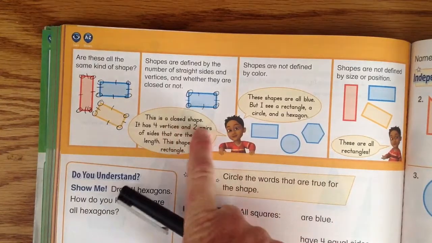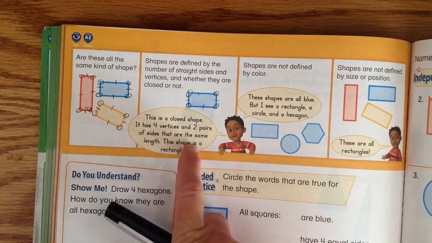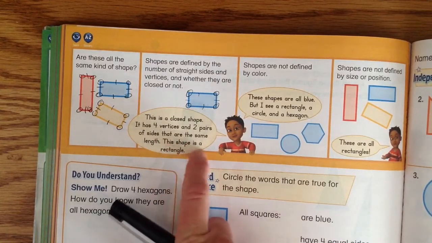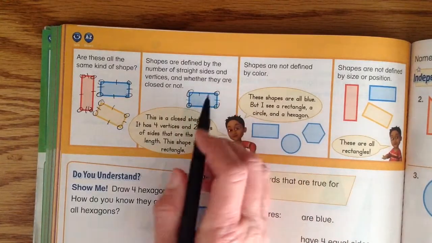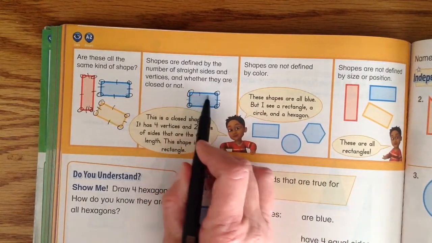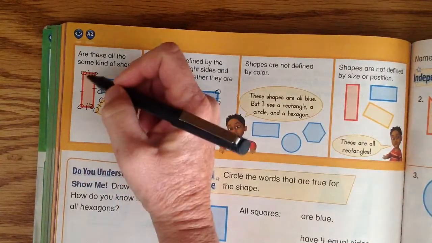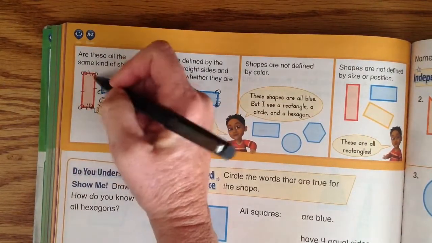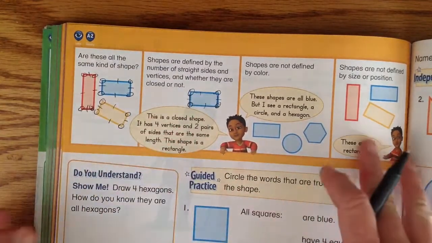So this one says this is a closed shape. It has 4 vertices and 2 pairs of sides that are the same length. This shape is a rectangle. So not just are we looking at the number of sides, but we're looking at the size of the sides. These 2 sides are the same size, and these 2 are the same. Same thing over here, these 2 are the same, and these 2 are the same.